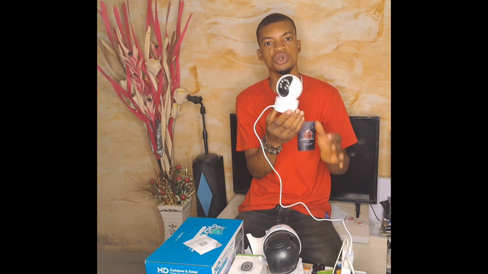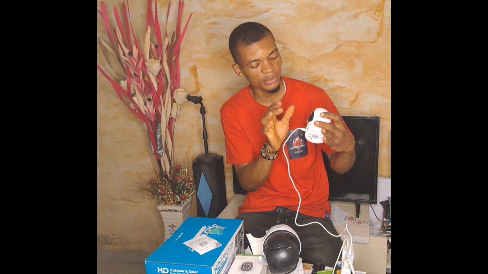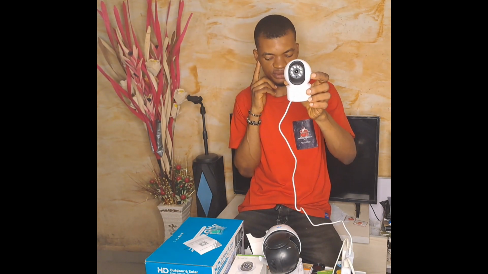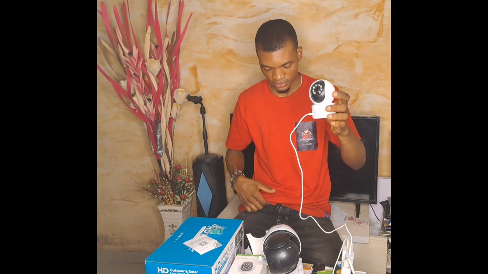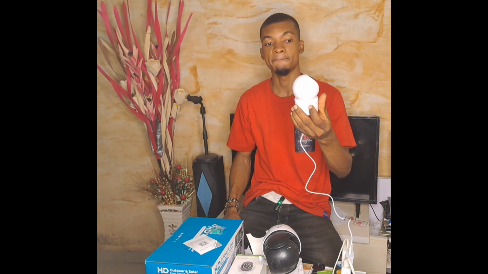so once you connect it like this, the next thing you see is that the camera will talk to show you that it is powered on. You see the light has come on now. So because it has come on, listen to the voice. So now you see the camera is rotating. Said you are welcome to use. That means you can now use the camera.